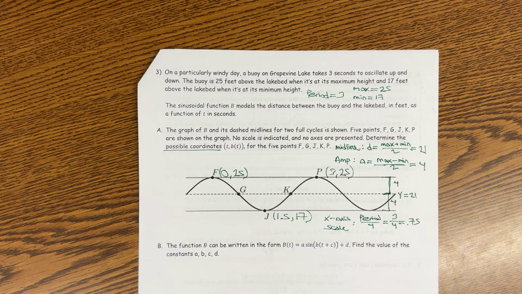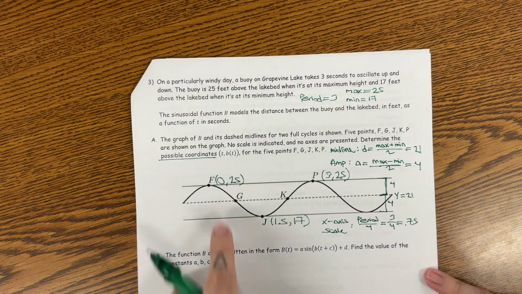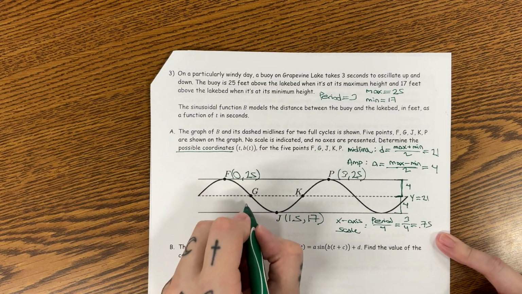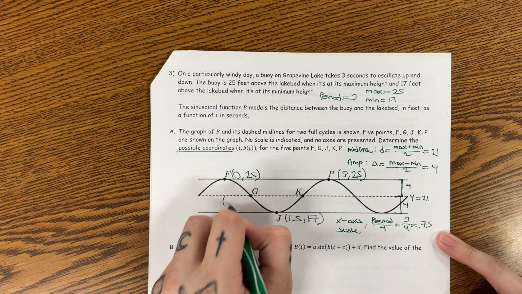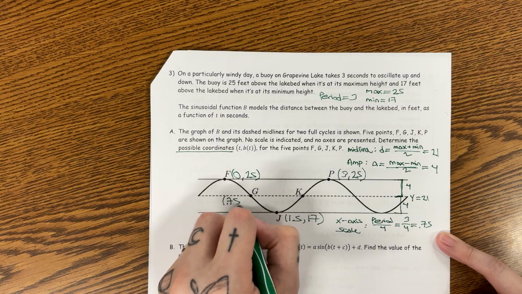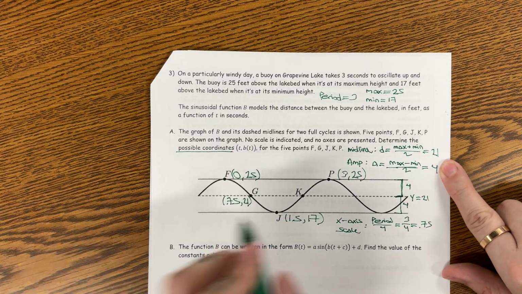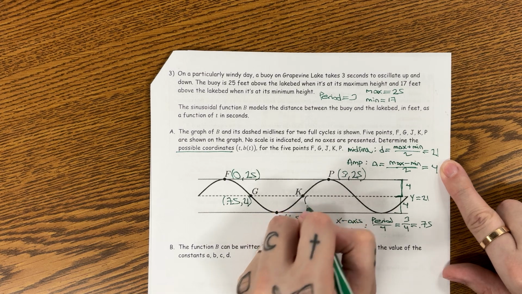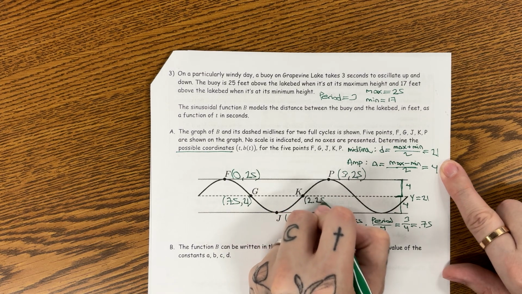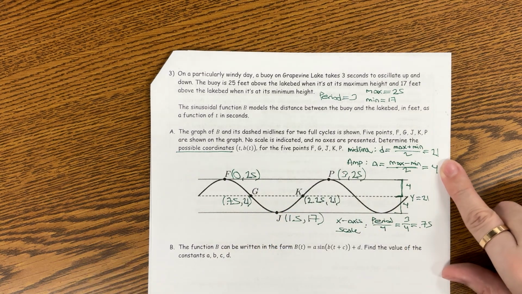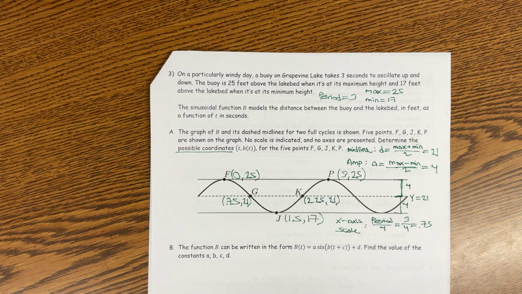All right, so now we have our points not labeled yet. So I need to label G, which is going to be 0.75, comma, the midline, which is 21. And then point K, which is going to be 2.25, comma, 21. So there are my 5 points.